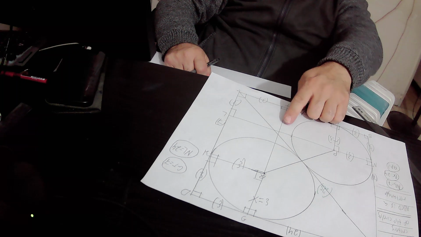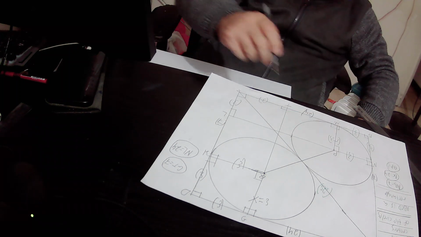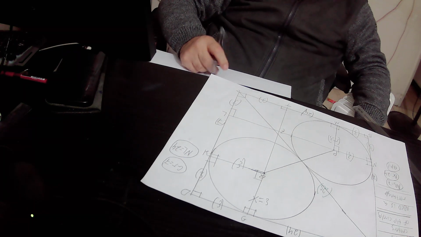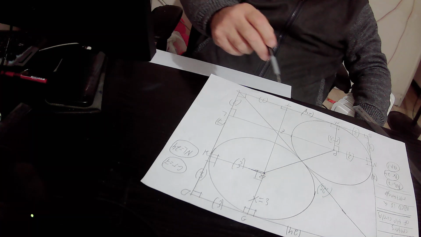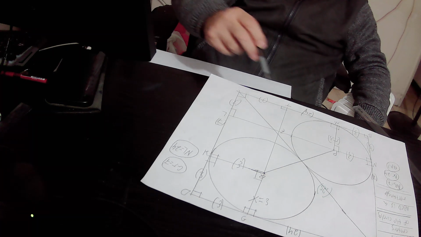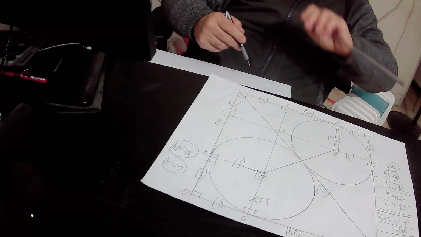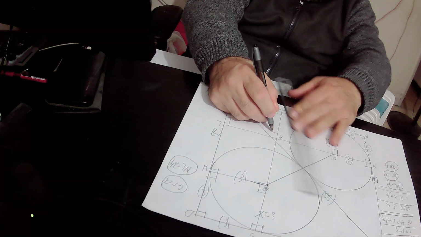We define the intersection point here as Z. Inside this small quadrilateral ZLTC, we have 1, 2, 3 right angles. Therefore, the fourth angle must be equal to 90 degrees.